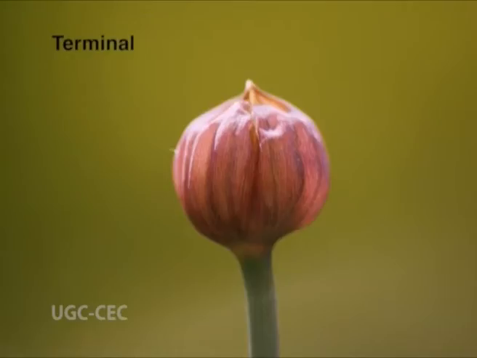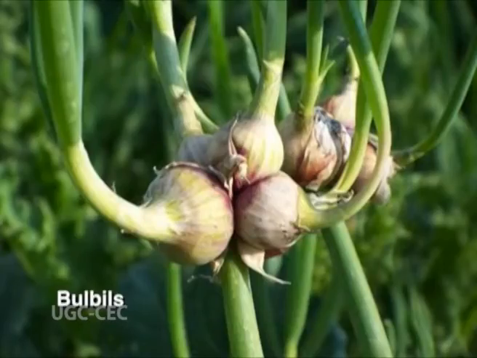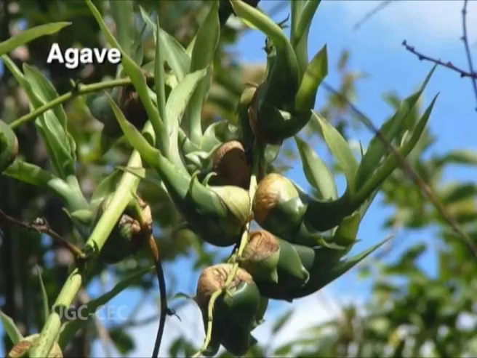Both vegetative and floral buds emerge either in terminal or in axillary position. Floral buds sometimes get modified to vegetative buds or bulbils as in the plants Allium sativum and Agave. In addition to this, the receptacle or thalamus of the flower is similar to the stem axis. This is proved by three observations.